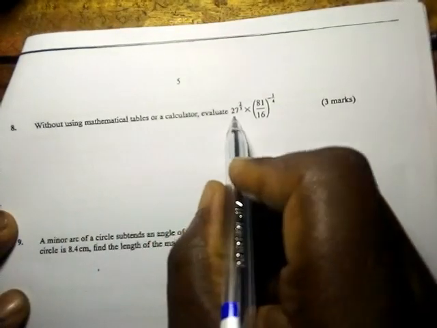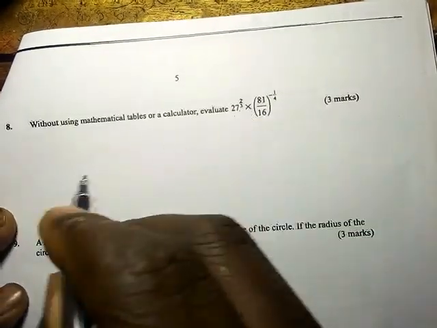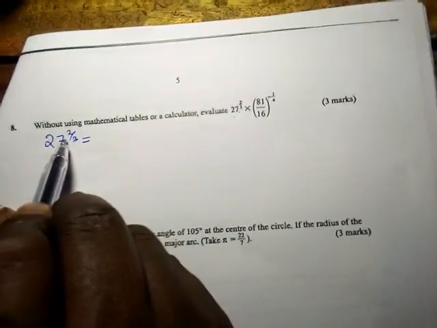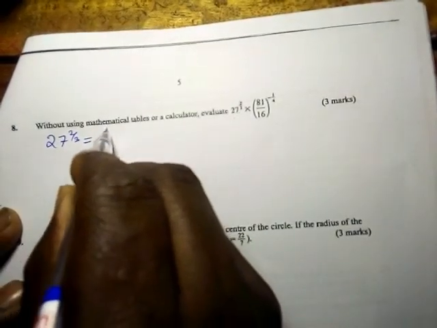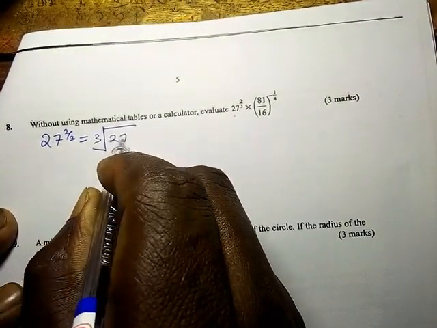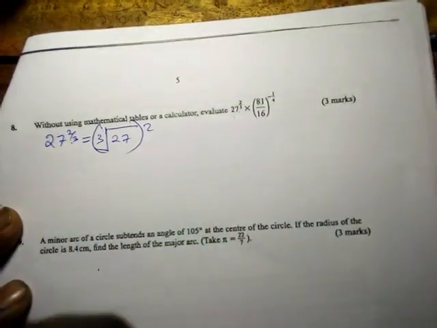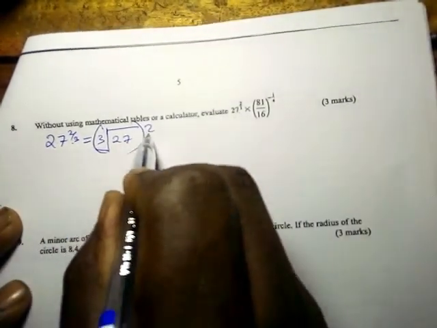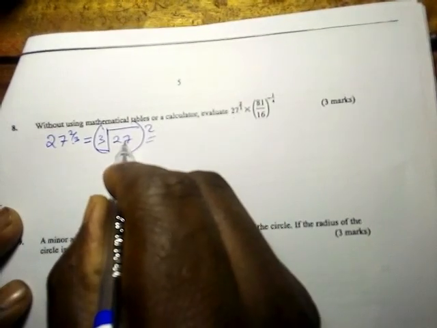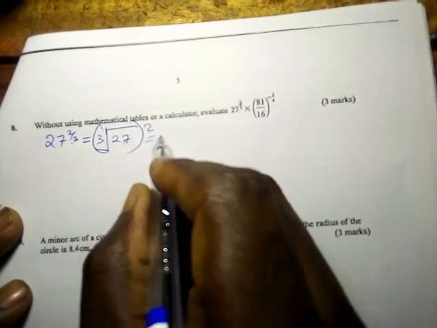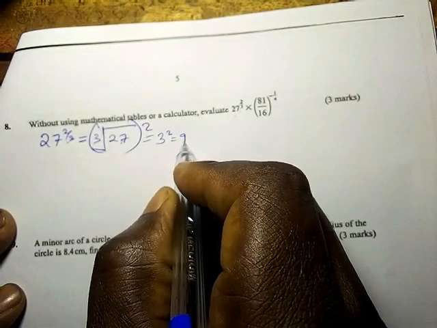So 27 raised to power 2 over 3 is the same as the cube root of 27 raised to power 2. That's what it means. The cube root of 27 is 3, and 3 squared is equal to 9.